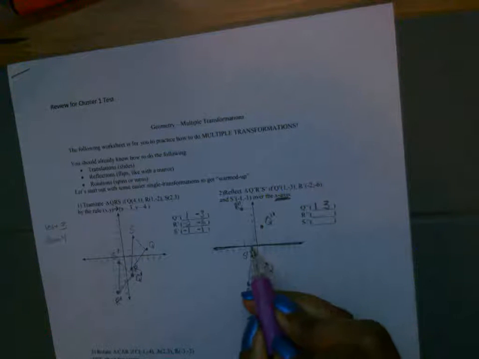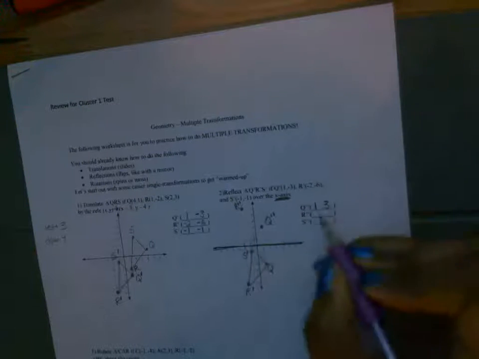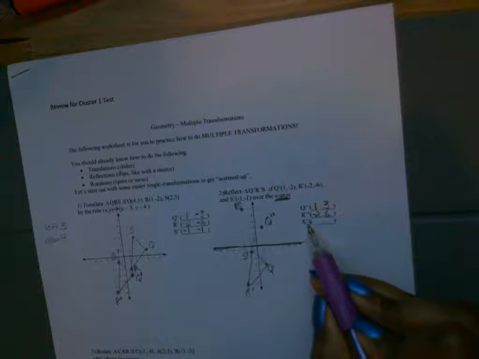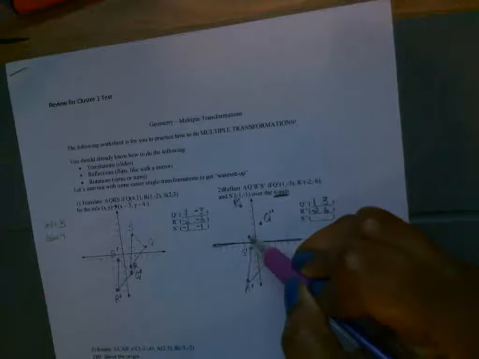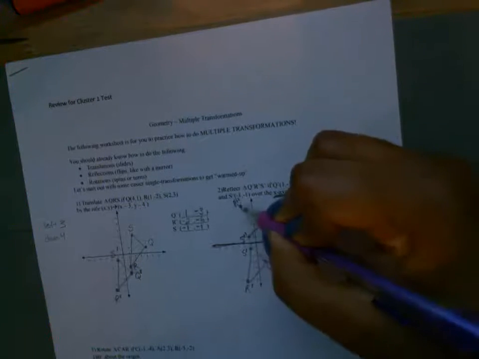R is at -2, and up 6. Okay. S is 1 under the line, so it's going to be 1 above the line. This is my new location for S. This is to the left 1 and up 1, so that's -1 and +1. And it's 2 tick marks on S.